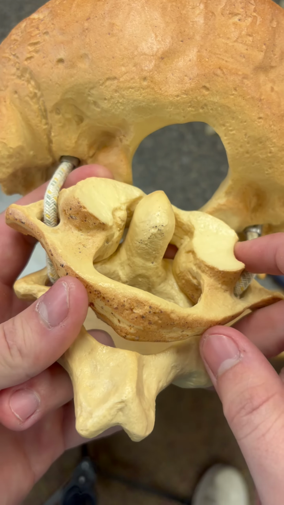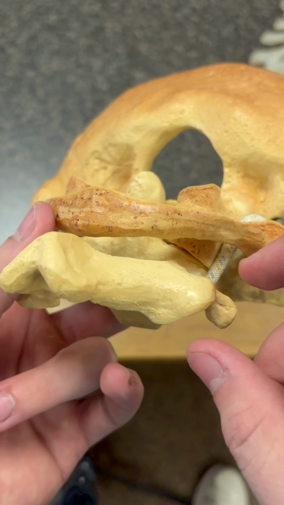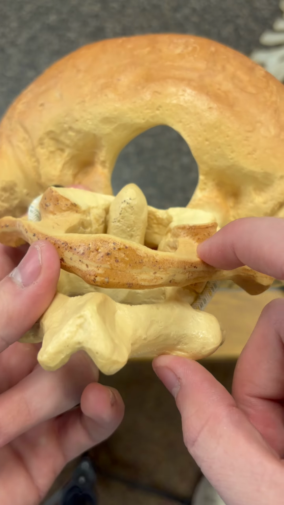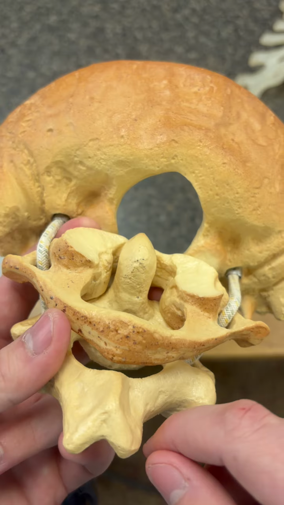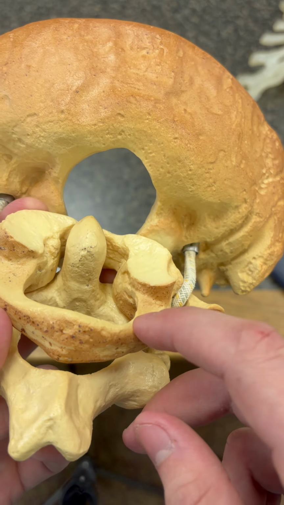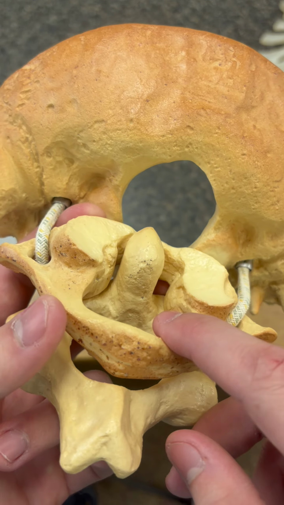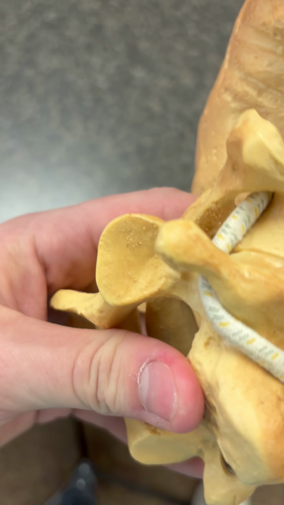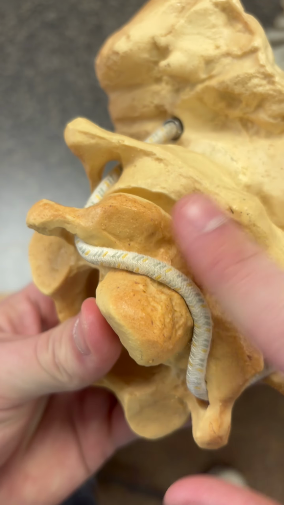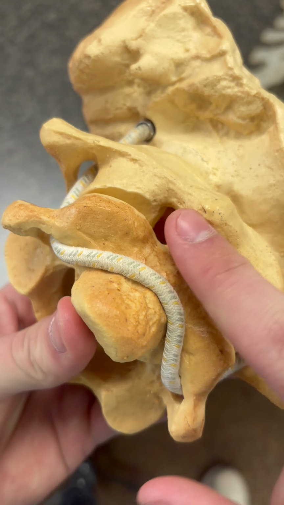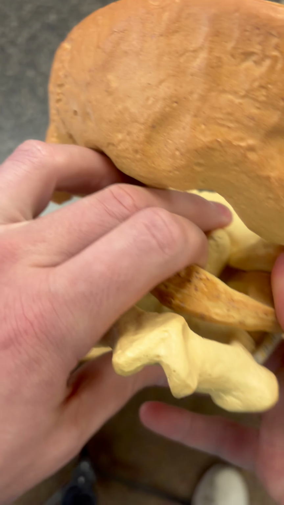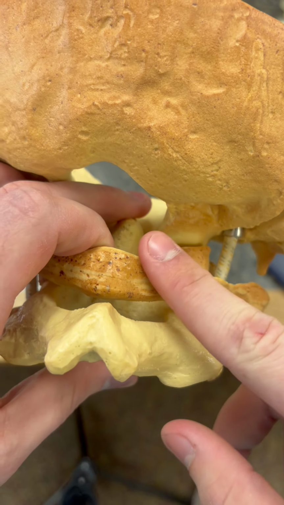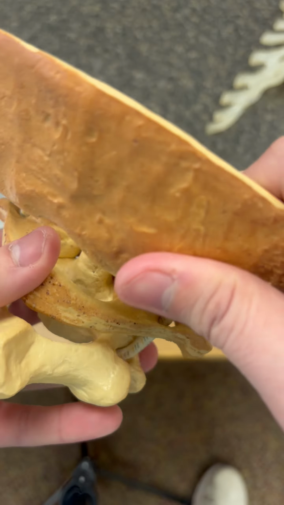We're going to have the articular capsules, so they're just going to cover these. We're going to have our anterior atlanto-axial ligament. So that's going to be on the front side here. You're going to have your posterior atlanto-axial ligament.